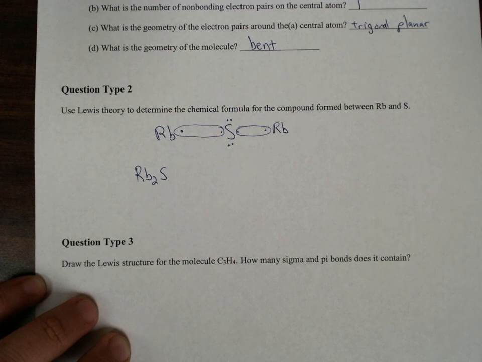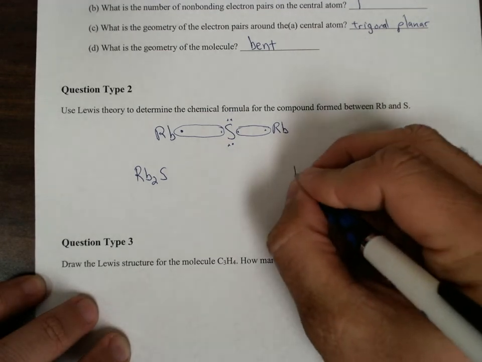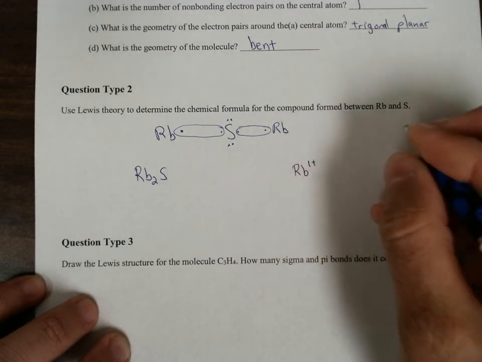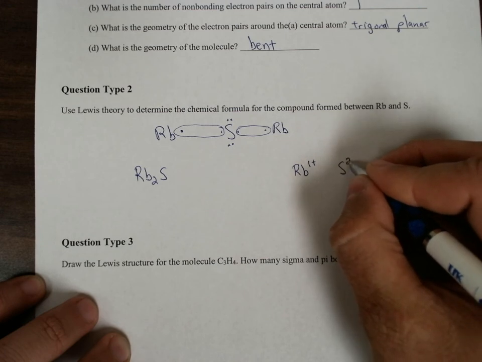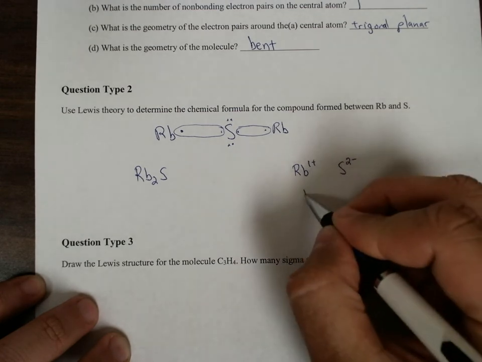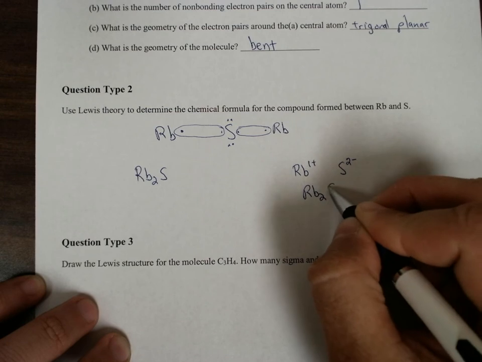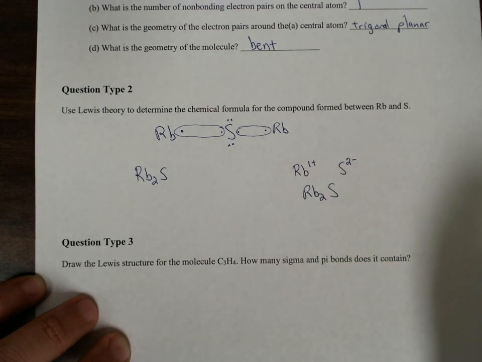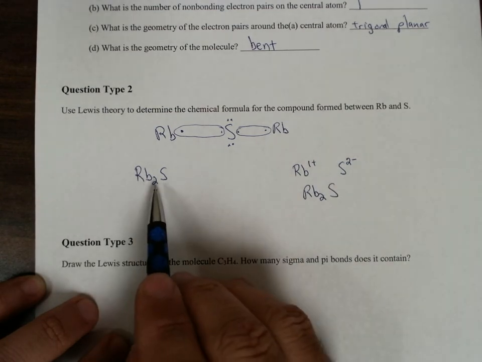Now, please make sure you double check this by using your knowledge of charge. Rubidium has a 1+ charge. Sulfide has a 2- charge. Therefore, you should get Rb2S, which is exactly what you got before.